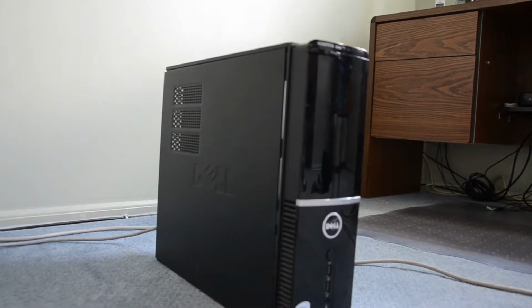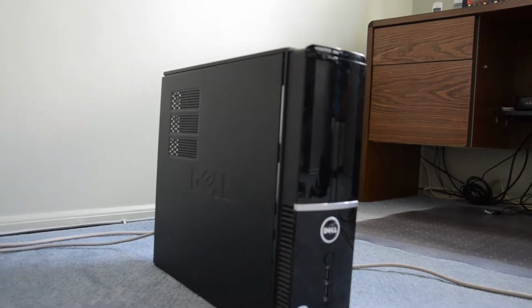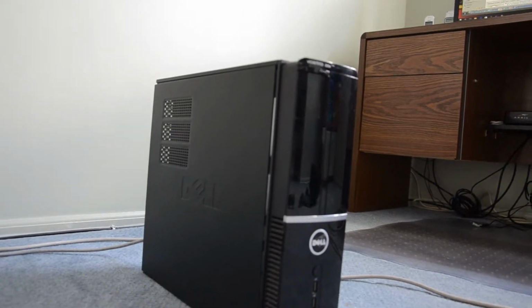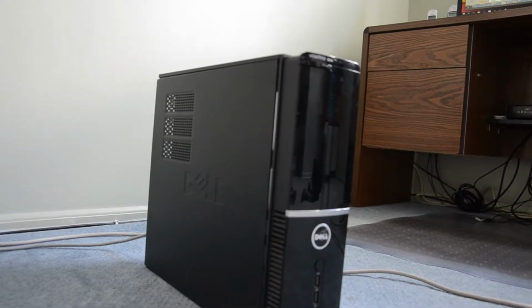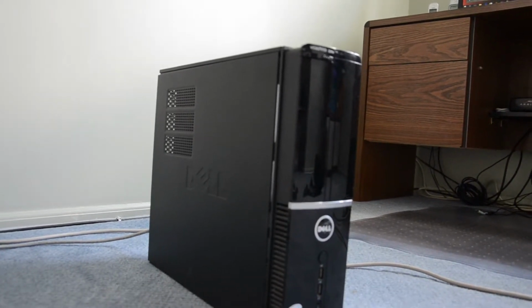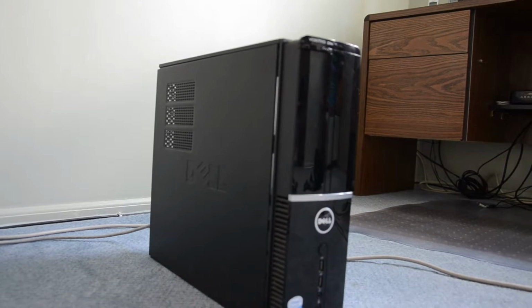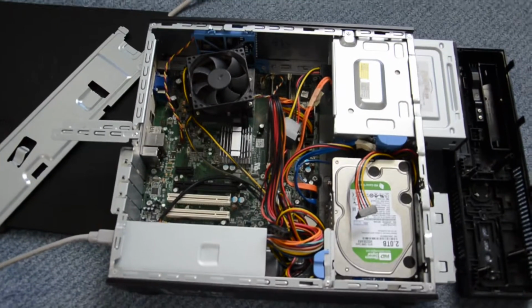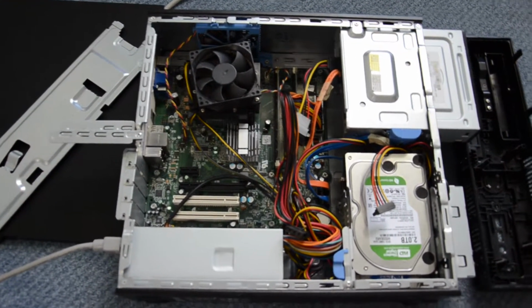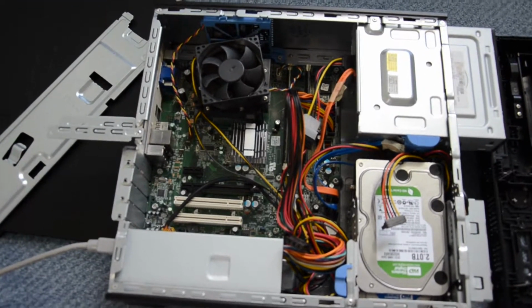I'm not going to show the opening of the desktop because each desktop has its own way of opening the front panel or the side panel. This is my Dell Vostro 220S, and it is pretty simple to open. Just two screws, and the side panel will slide out from the desktop body. So let me open that one and show you the internals, and then we'll figure out what exactly we have to do. So here is how the internals of the desktop look. I've opened the side panel, and that exposes the entire internals of the desktop.